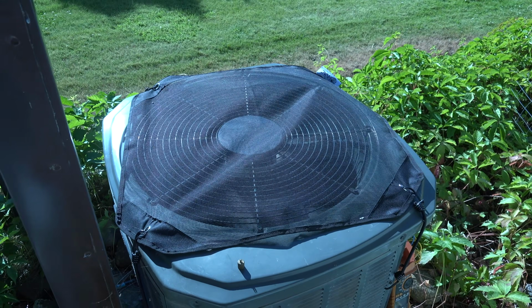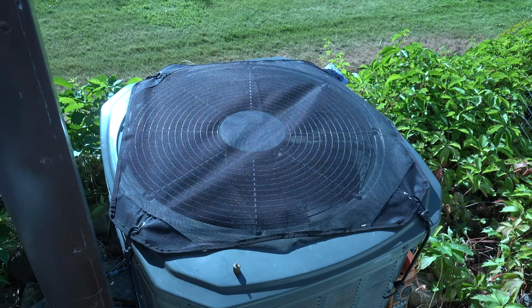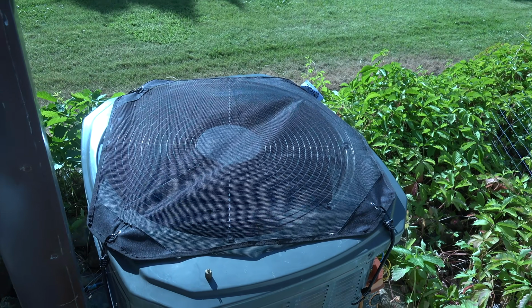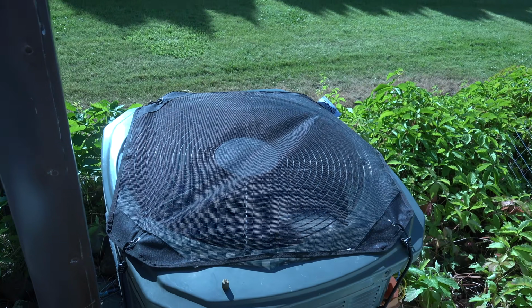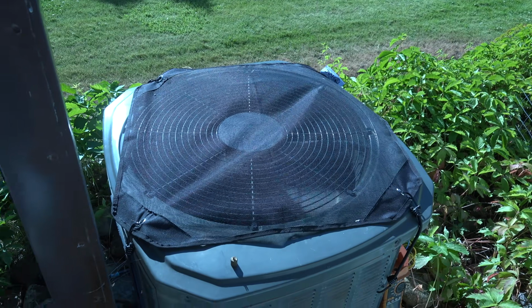Okay, in this video I'm going to test whether this little screen thing we put on top of an air conditioner is going to restrict airflow.